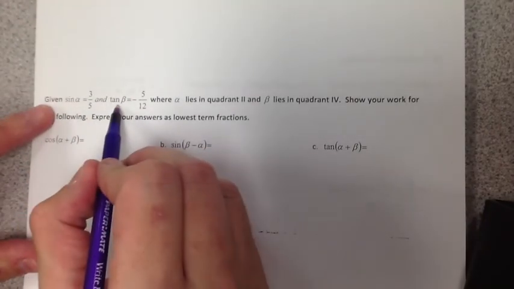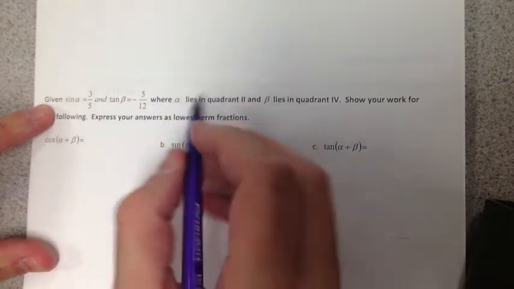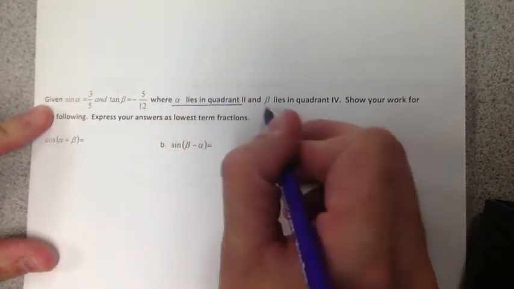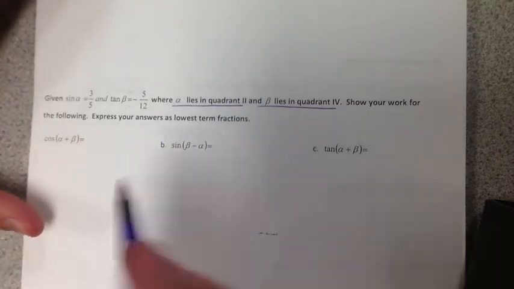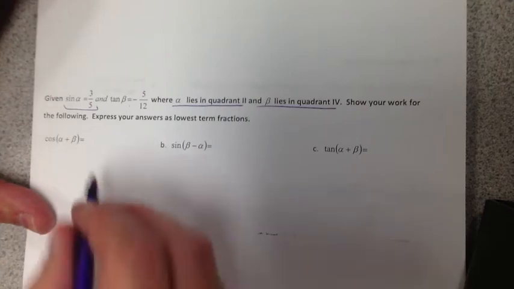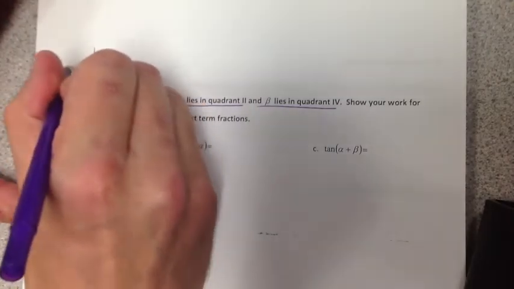All right, so we have the sine of alpha equals 3/5, and they have the tangent of beta equals negative 5/12. Now, they tell me alpha lies in quadrant 2 and beta lies in quadrant 4. So what we're going to do here is draw these triangles. Now, we've done this before. For the sine of alpha equals 3/5, we're going to draw that in quadrant 2.